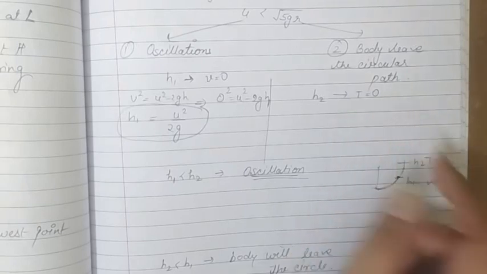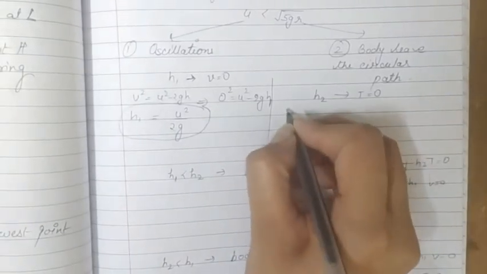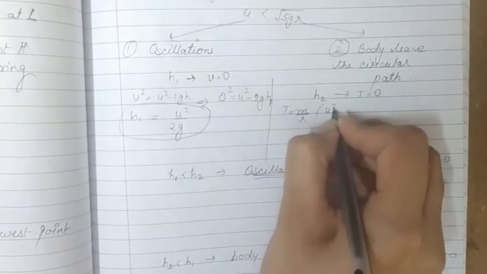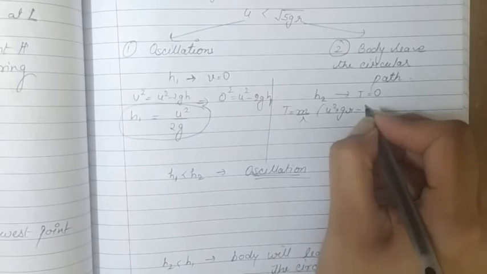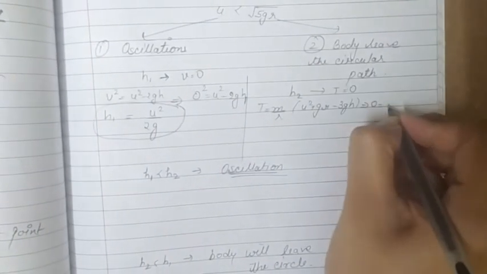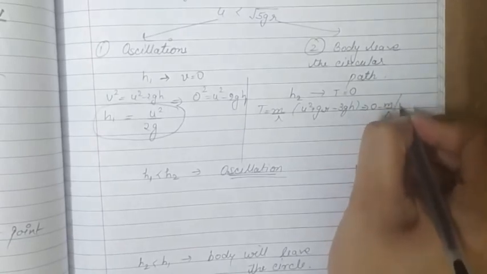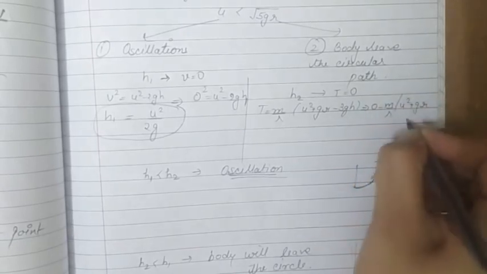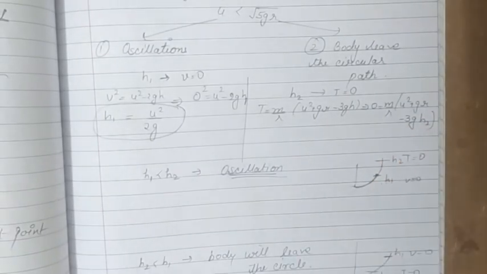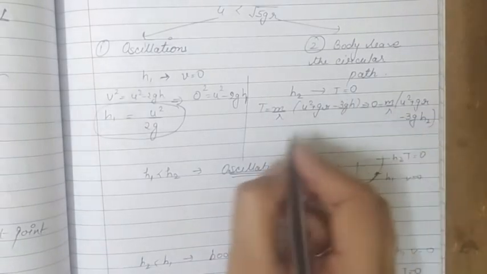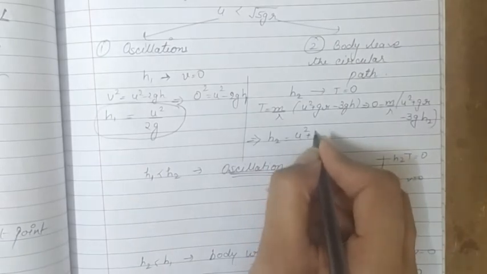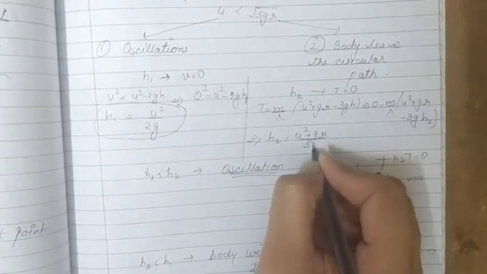Now for h2, where tension is 0, we have to use the expression of tension, that is T is equal to m upon r times (u square plus gr minus 3gh). If we take T equal to 0, that means 0 is equal to m upon r times (u square plus gr minus 3gh2), because we are assuming that h2 is the height where tension is getting 0. On rearranging this, we get h2 is equal to (u square plus gr) upon 3g.